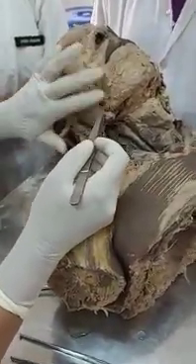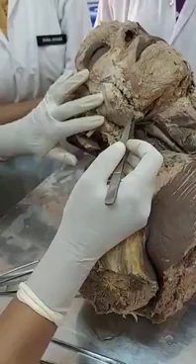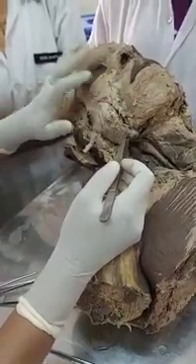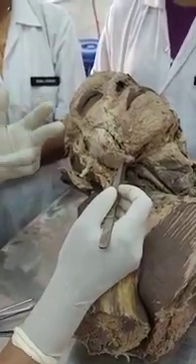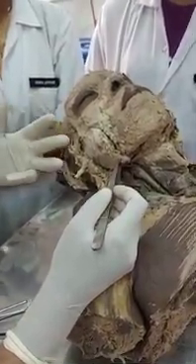Okay, now we are looking at infratemporal region dissection. So what are the infratemporal region dissection? Muscles of mastication, temporomandibular joint. Then we also see the maxillary artery and mandibular nerve.